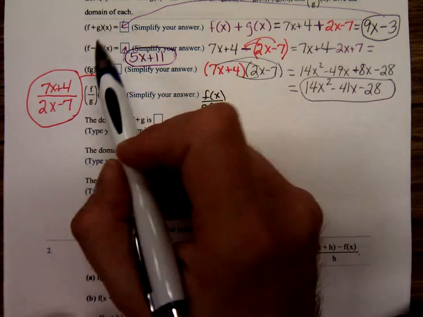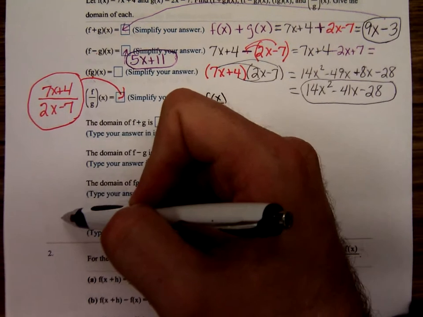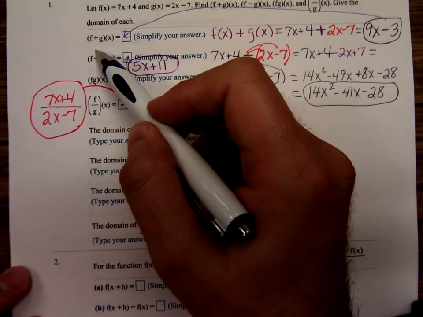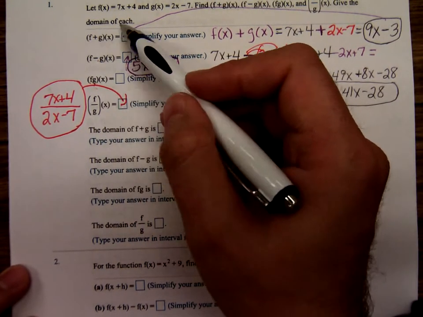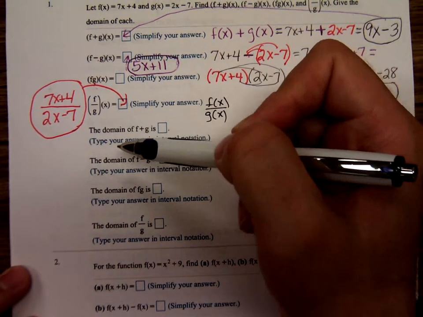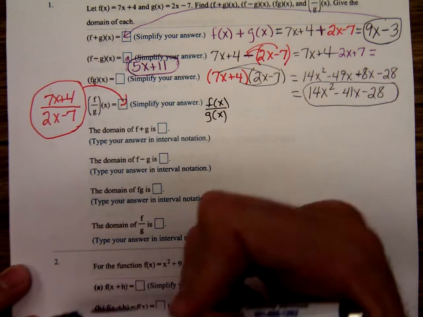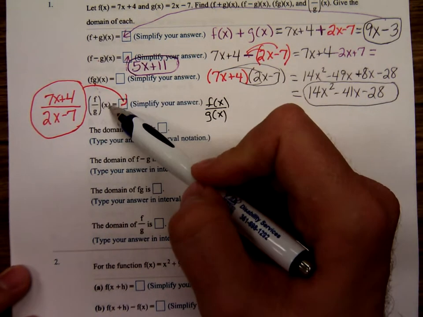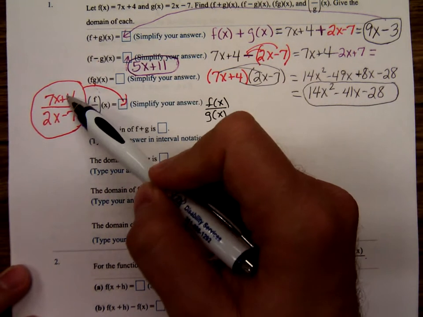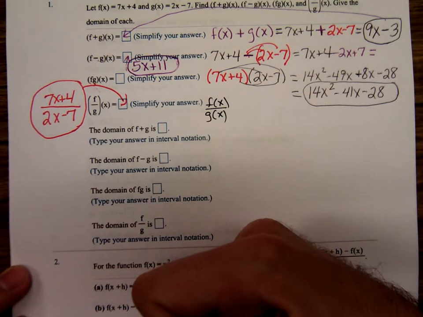If you see f plus g parentheses x, it doesn't mean at any point that you're multiplying by x or something. Sometimes that's what students think it means. It just means write down f of x plus g of x. So this f over g with the x out there just means f of x over g of x.